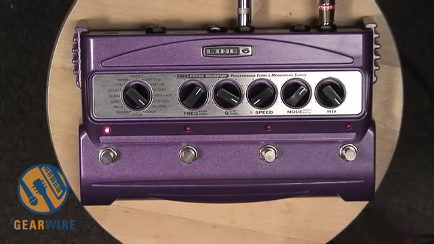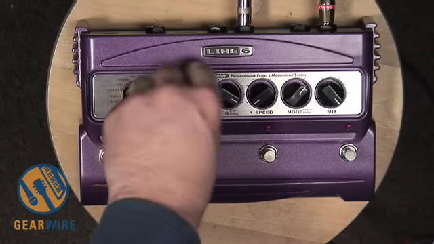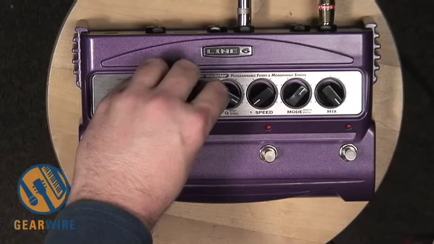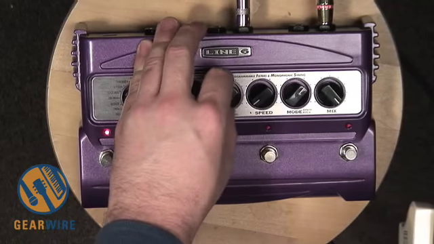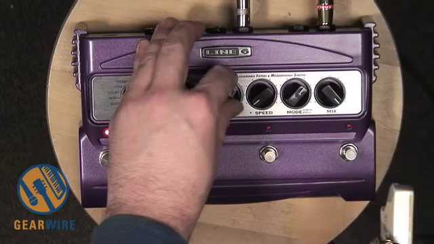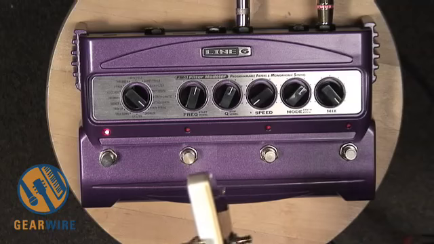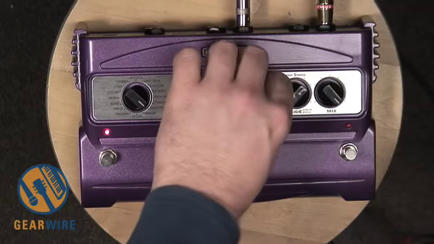Similar controls. Frequency controls the low-pass filter tone, so basically your cutoff frequency for your low-pass filter. Q controls the attack time, and speed controls the speed of the vibrato pulse, if you can hear that in there.